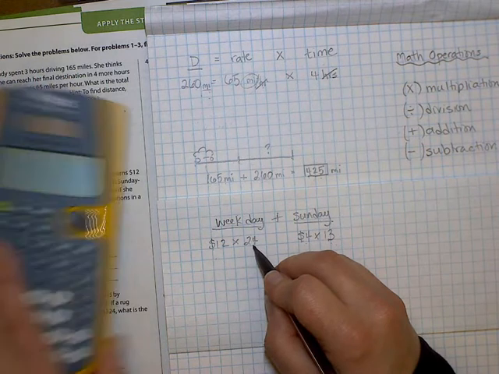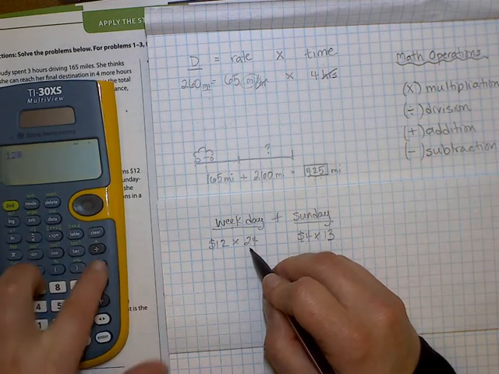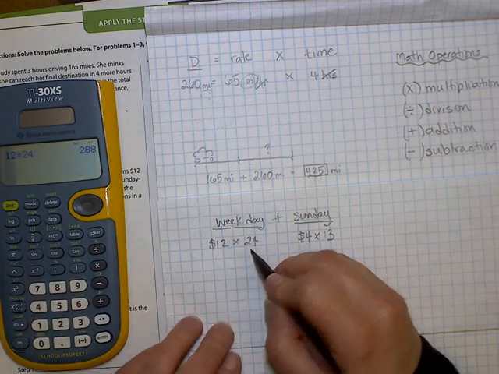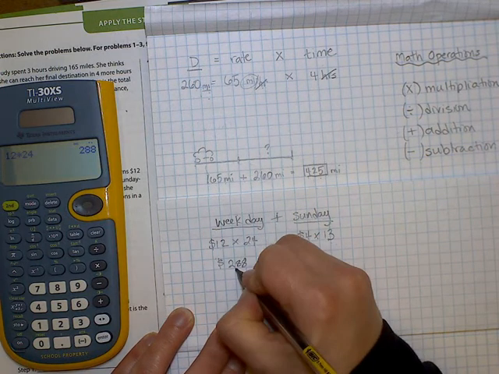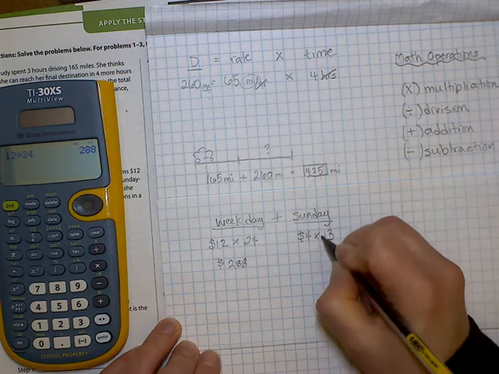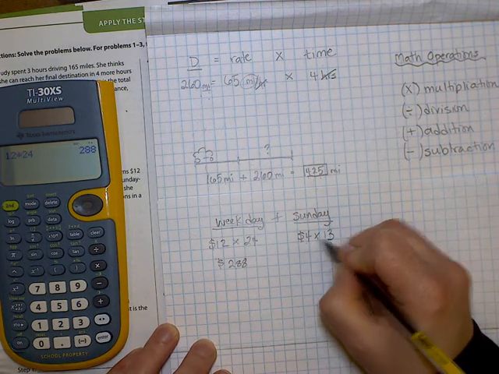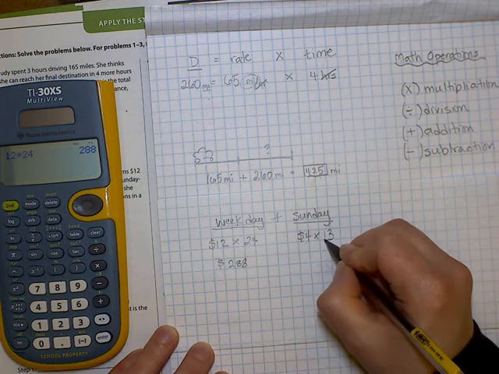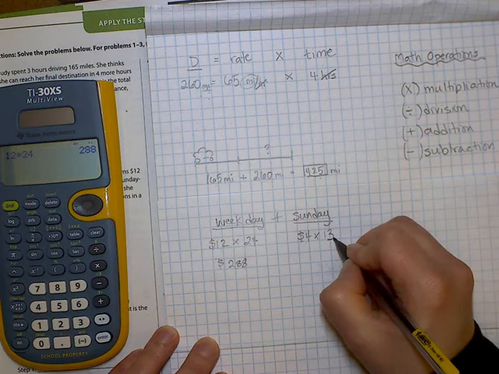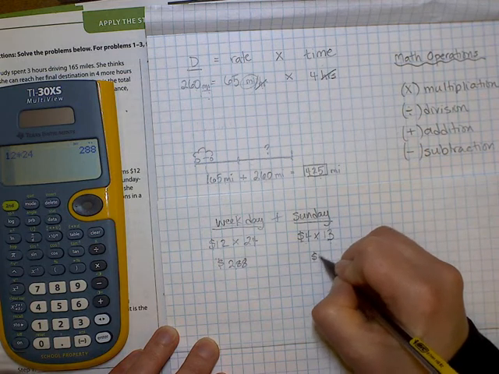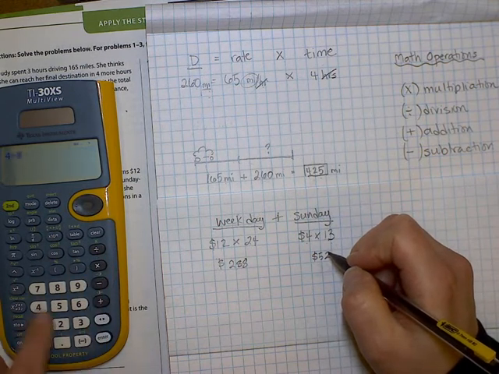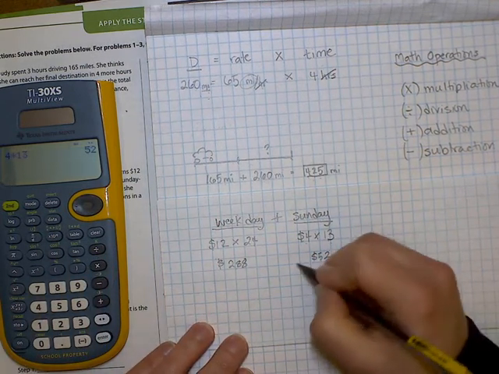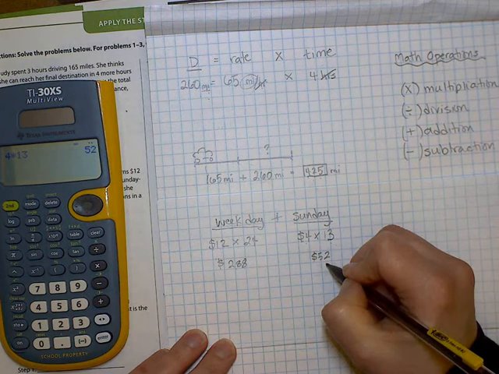So 12 times 24, okay, is going to give me $288. That's how much she earns for the weekday. And then 4 times 13, well, I can probably do that in my head, right? 40 plus 12 is going to be 52, but I can check it on my calculator. Always a good strategy to do it both ways. That way you can be sure you have the right answer.